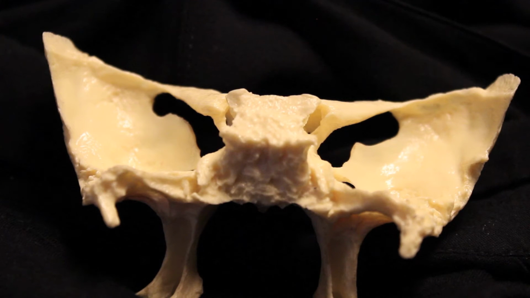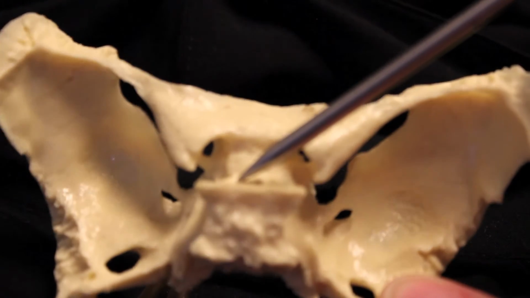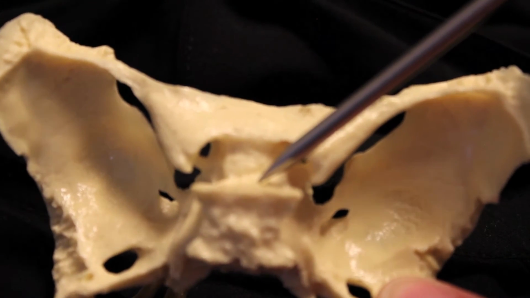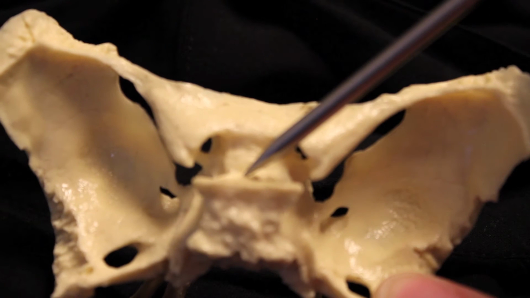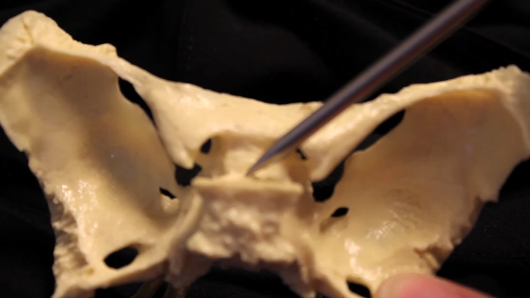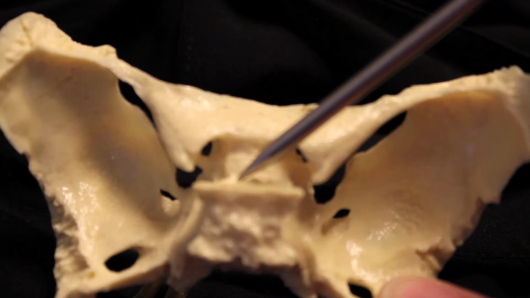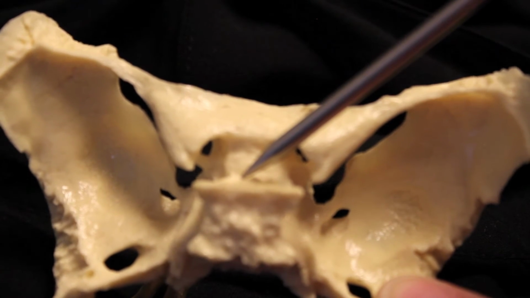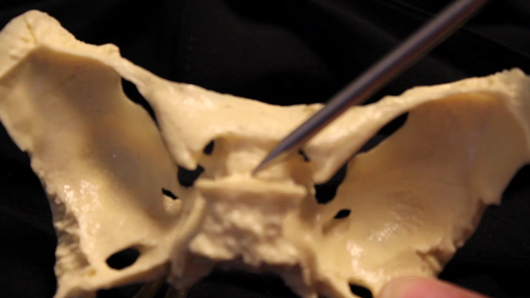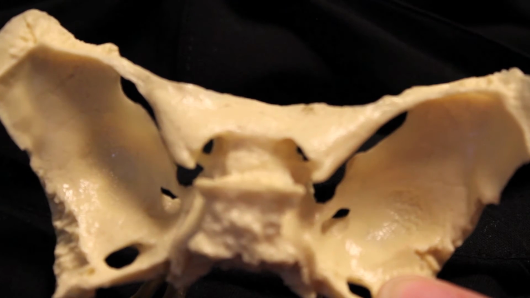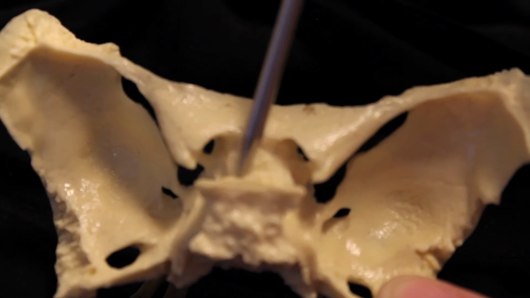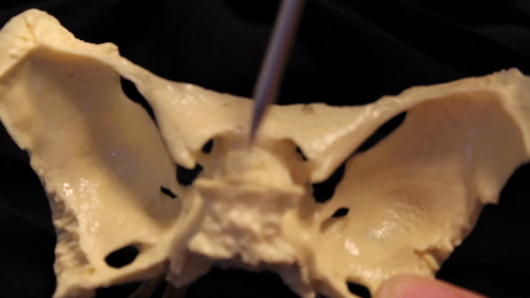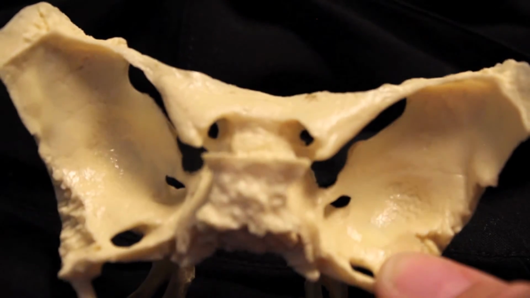The sella turcica sits between the two greater wings in the body of the sphenoid. The word sella turcica comes from the Latin sella, meaning seat, and turcica, meaning Turkish, meaning a Turkish chair. That is a saddle-shaped depression. The seat of the saddle, which is the deepest part of the sella turcica, is the hypophyseal fossa. This is the fossa that houses the pituitary gland or the hypophysis.